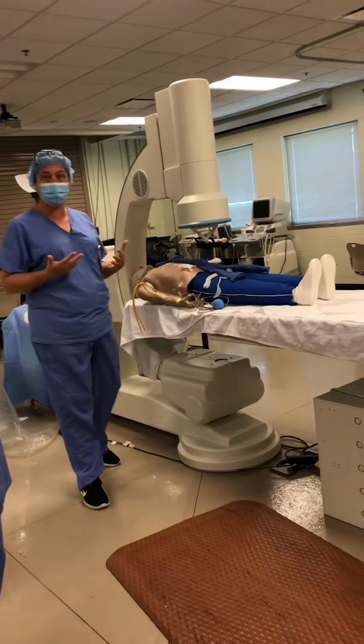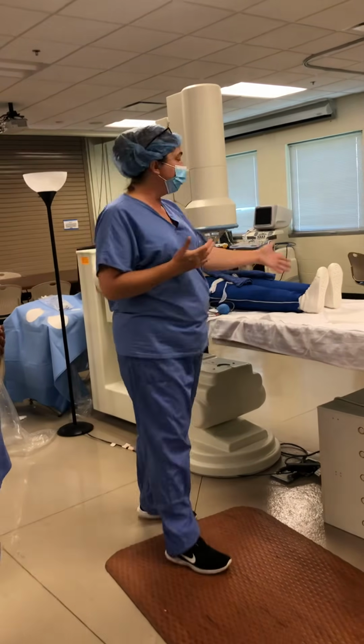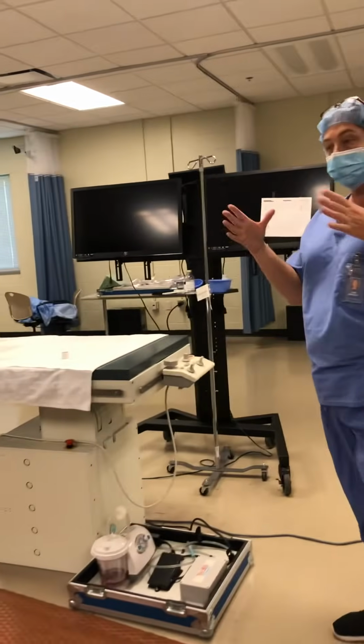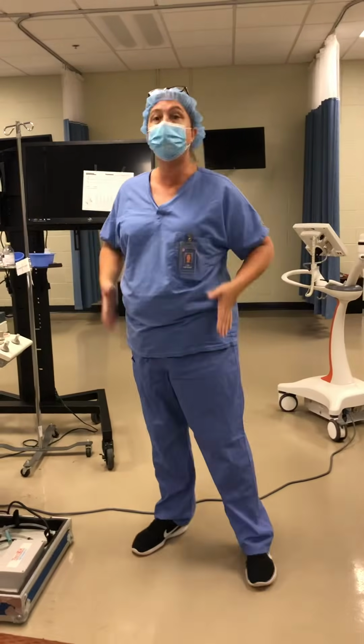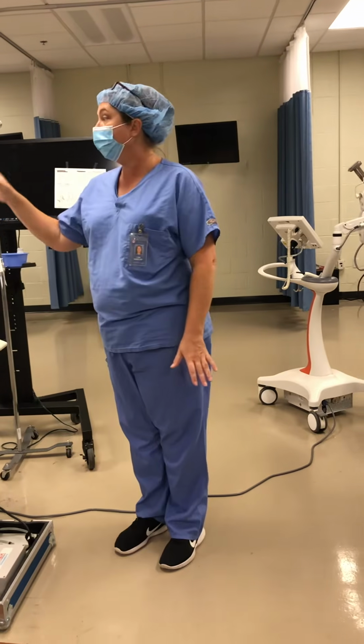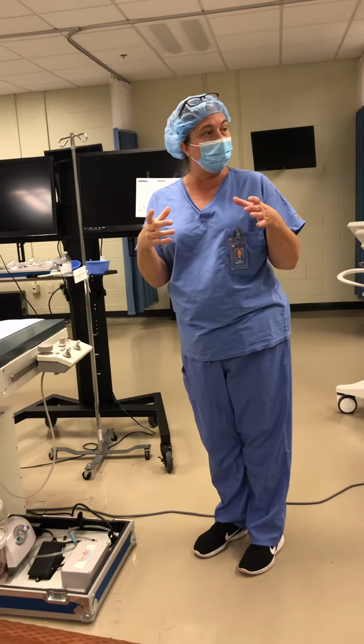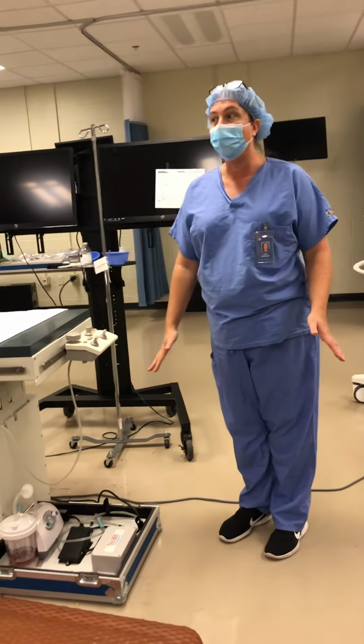But with the newer systems, as I said, we can scan all the way down to the legs. With the larger image intensifier, we can scan both legs at one time. With this one, depending on the size of the patient, with this smaller image intensifier, we may not be able to see both legs at one time.